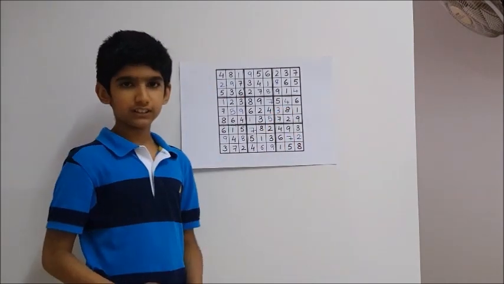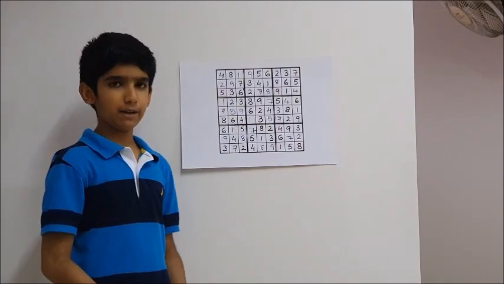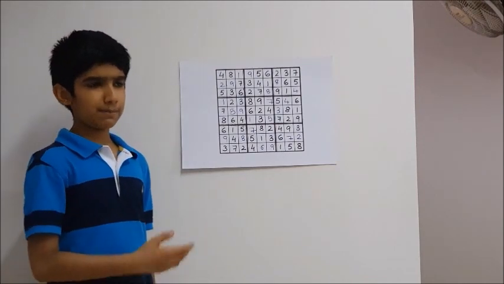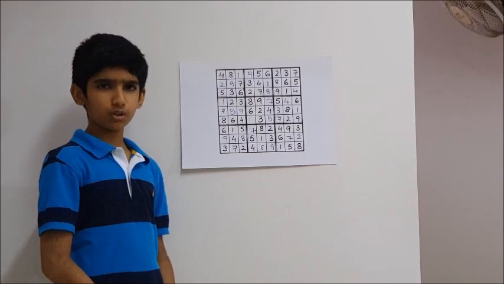So friends, this is how to solve this Sudoku. This is just an easy puzzle. There are 2 more formats, medium and hard. It can be played by any age group, either young, middle-aged or old.